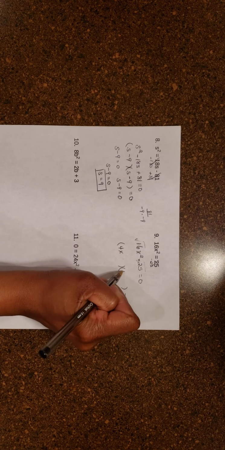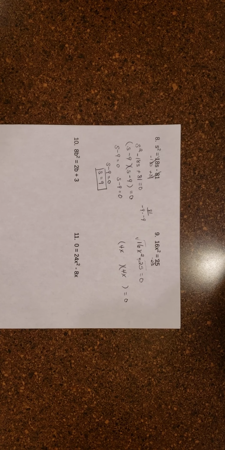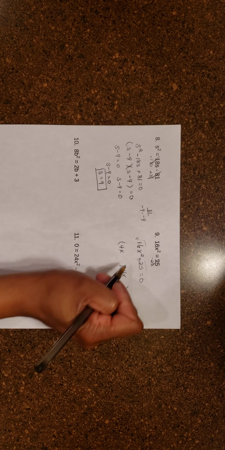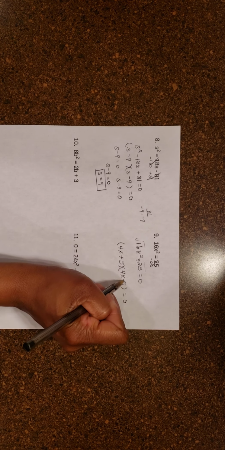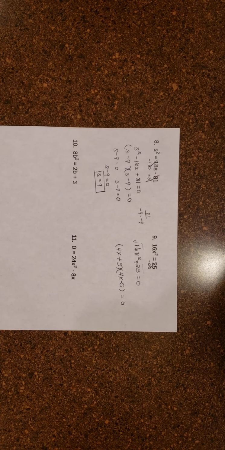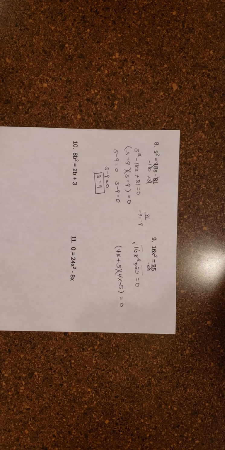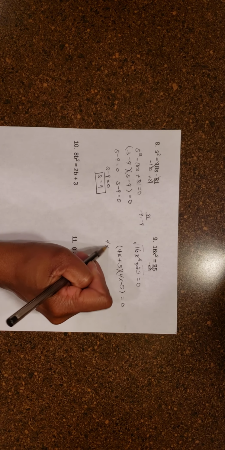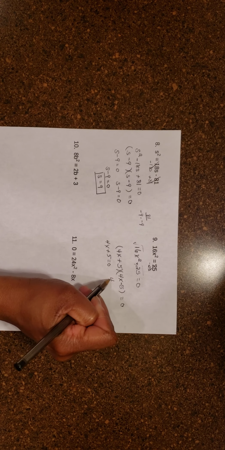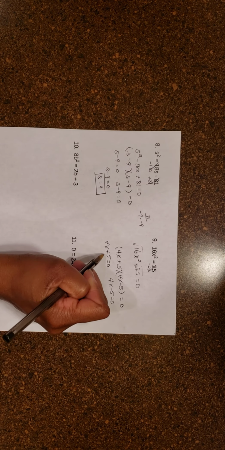So that means I'll have a 4x and a 4x. The square root of 25 is 5. And in order for the middle term to cancel out, one has to be positive and the other has to be negative. Again, this was difference of squares. Now that I have it in factor form, set equal to 0, I'm going to set each factor equal to 0.